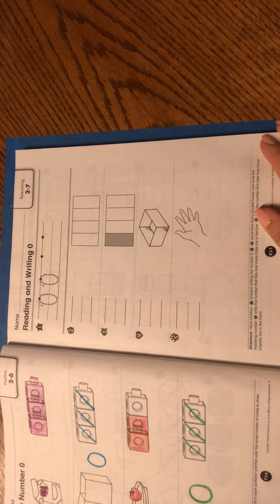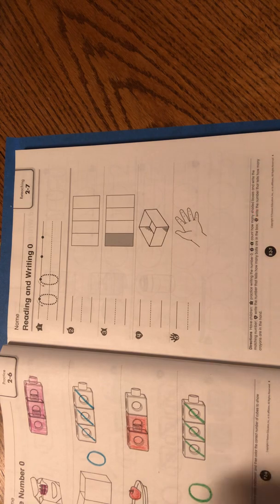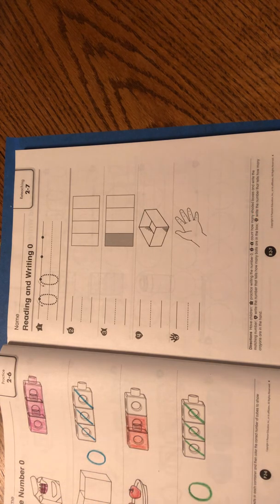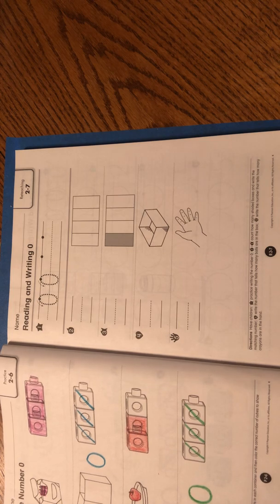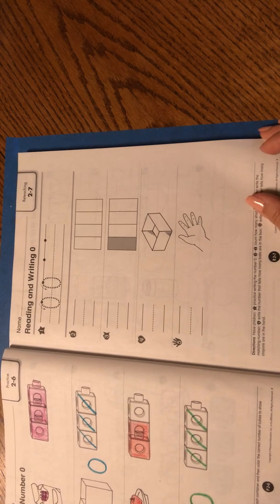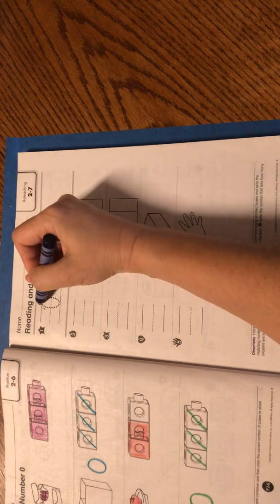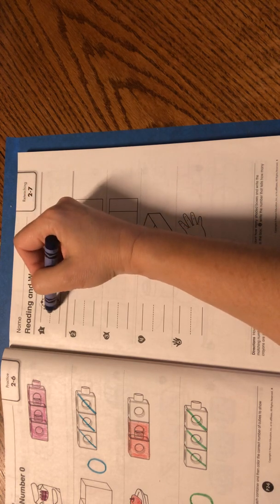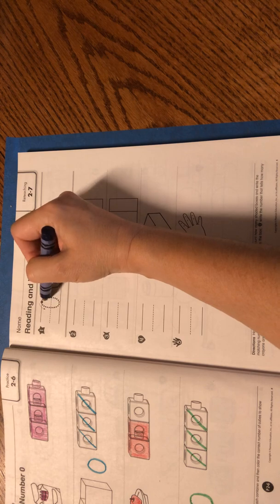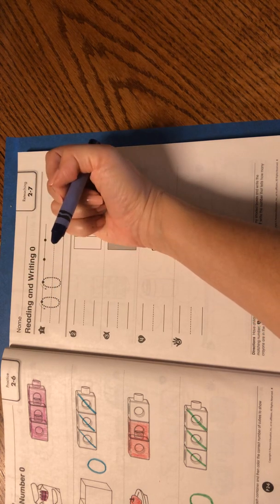So when we make a 0, boys and girls, you can use your pencil or you can use a crayon for this part because we're going to be practicing writing 0. If you use a pencil, it's easier for you to erase. I'm going to use the crayon so you can see it better on the video. So when we're reading and writing the number 0, we always start at the tippy top of the skyline because numbers fall from the sky when we write them, just like our letters.